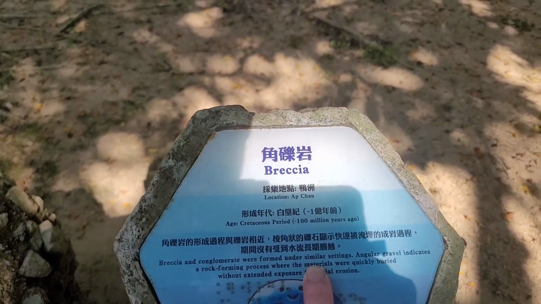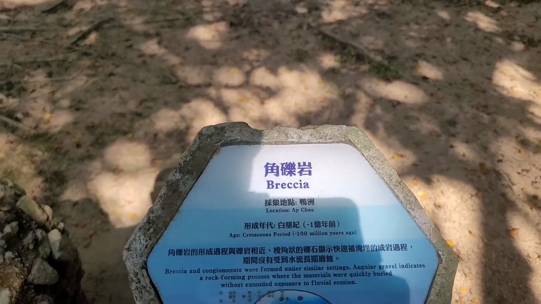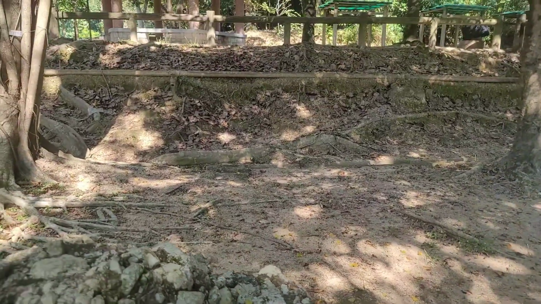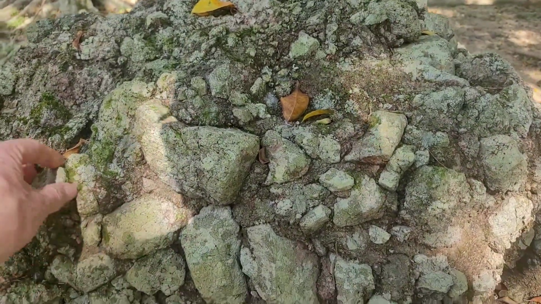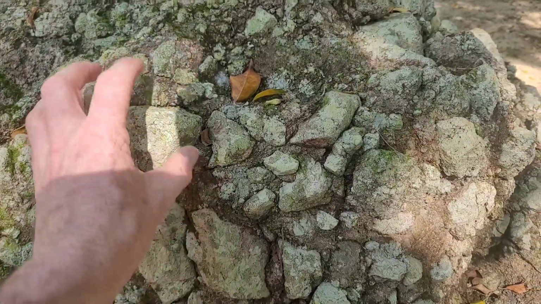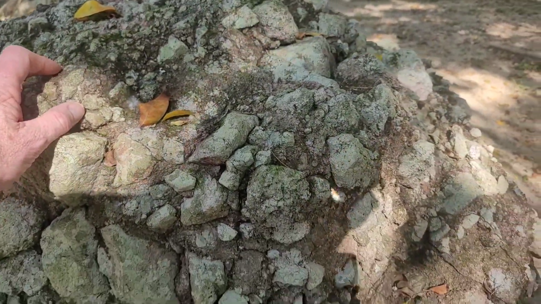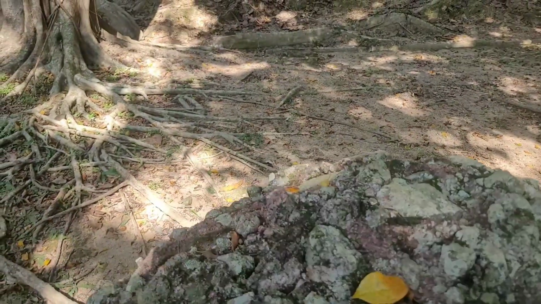Okay, so similar to conglomerate, but this is probably more like it's just fallen off a hillside, so it should be angular, but it's quite weathered, large blocks of rock. And there is a fine matrix which would have come from the actual existing material that was there in the first place.